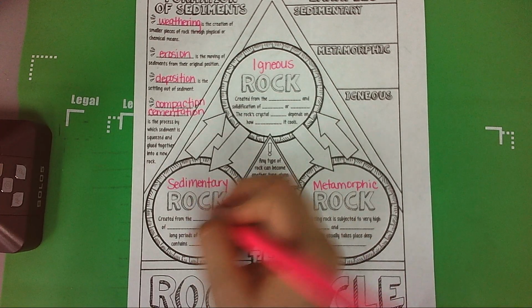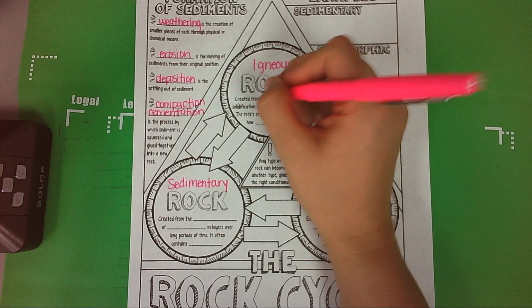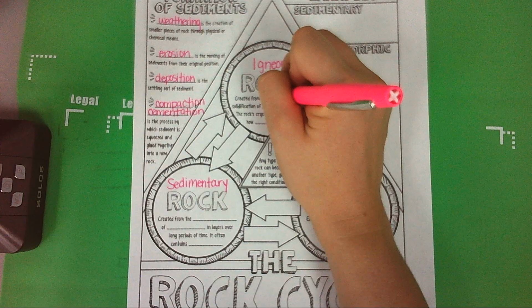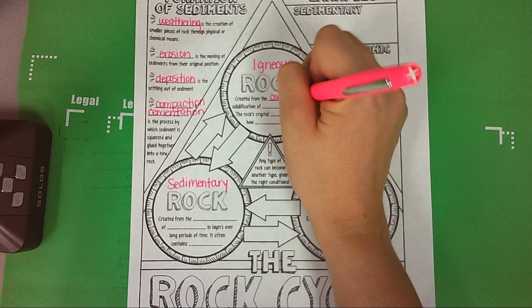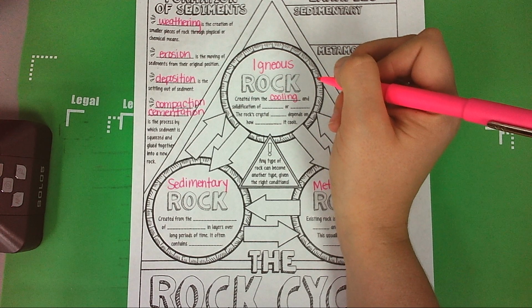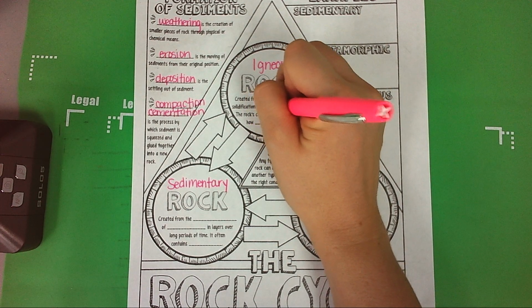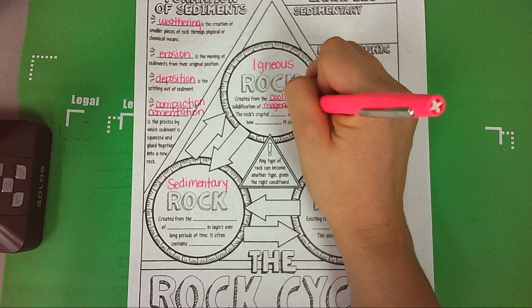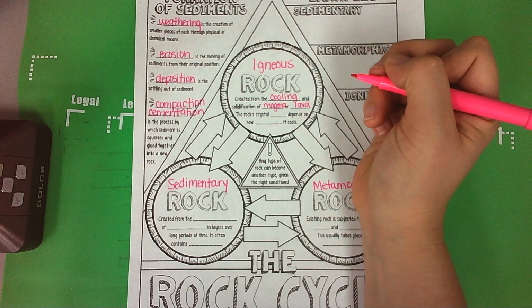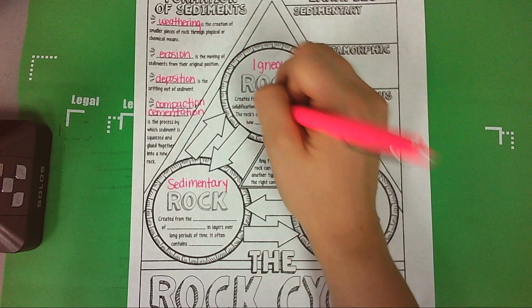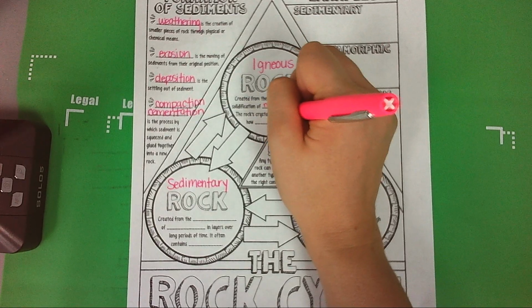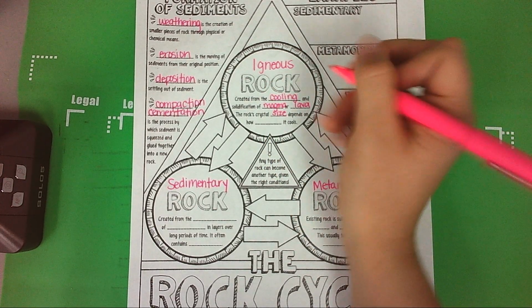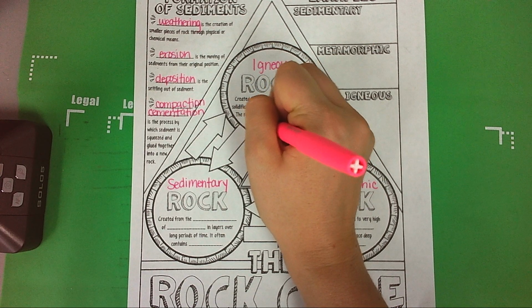All right, so let's start with igneous rock. Igneous rock is created from the cooling and solidification of magma or lava. The rock's crystal size depends on how quickly it cools.